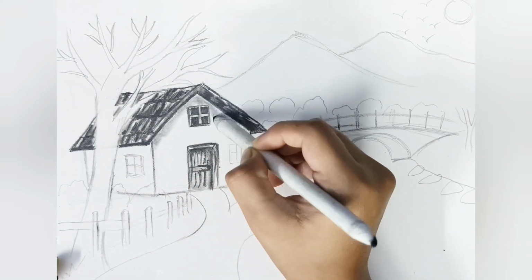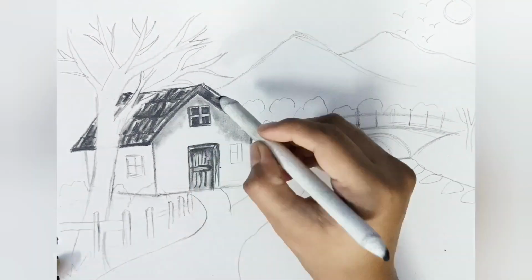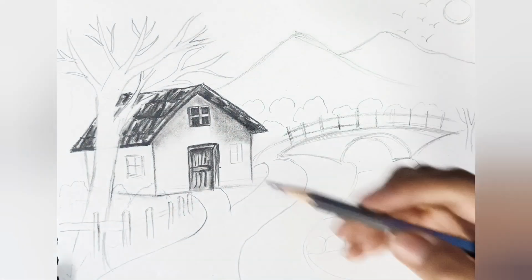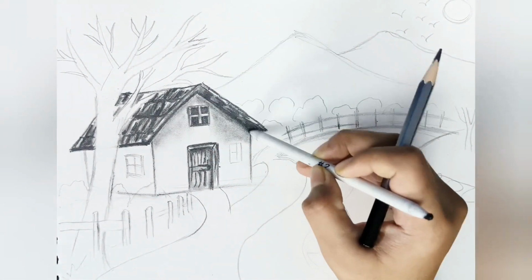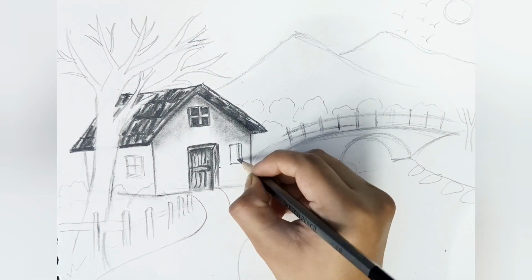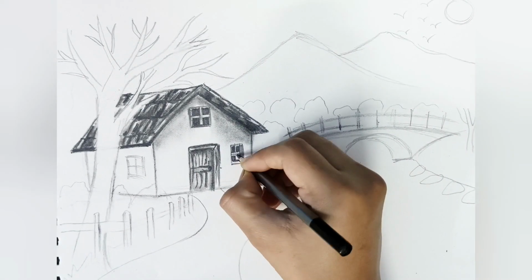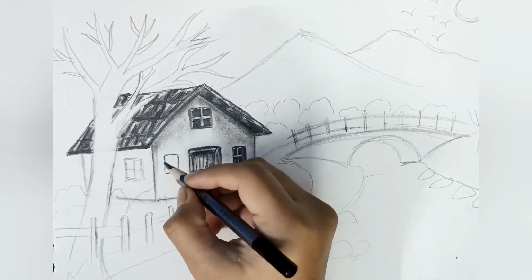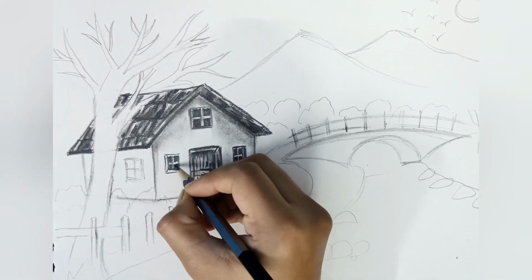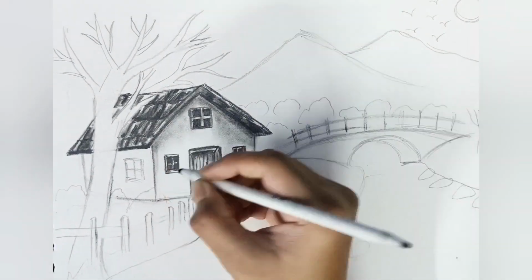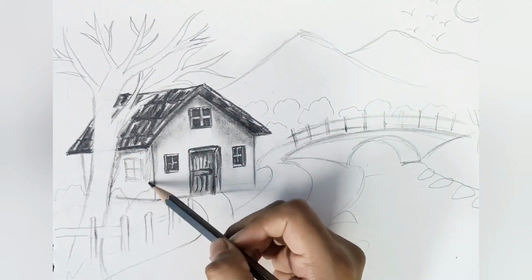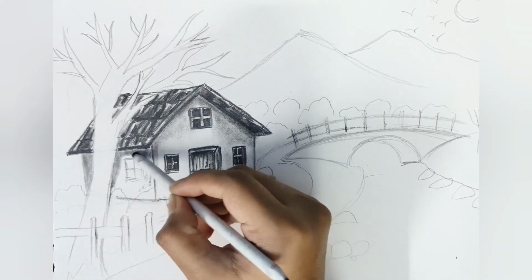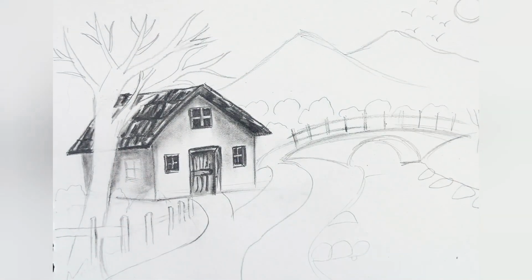Now move to the walls of the house. Start with a very light shading on the wall. Gradually build the layers to create a smoother tone. Make sure the roof looks darker than the walls, and shade the windows and doors using darker tones. Add shadows under the roof edges to give a 3D effect.